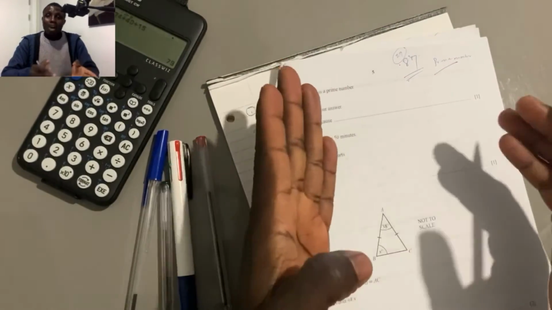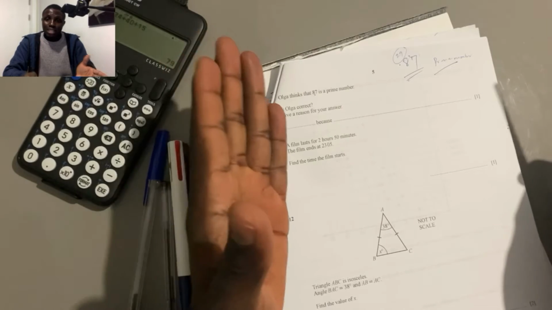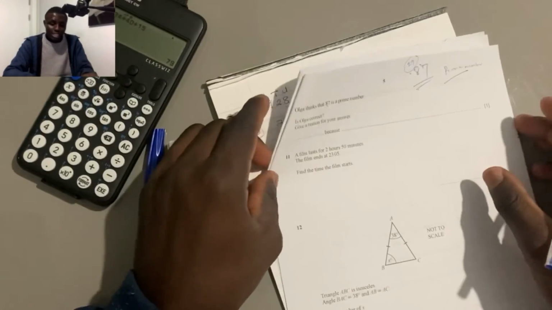87 is not a prime number because it can also be divided by 3 and 29. It cannot only be divided by 1 and itself. Its factors are not only 1 and 87, it has 3 and 29 as well. That's why it's not a prime number. So you must be able to state that clearly.